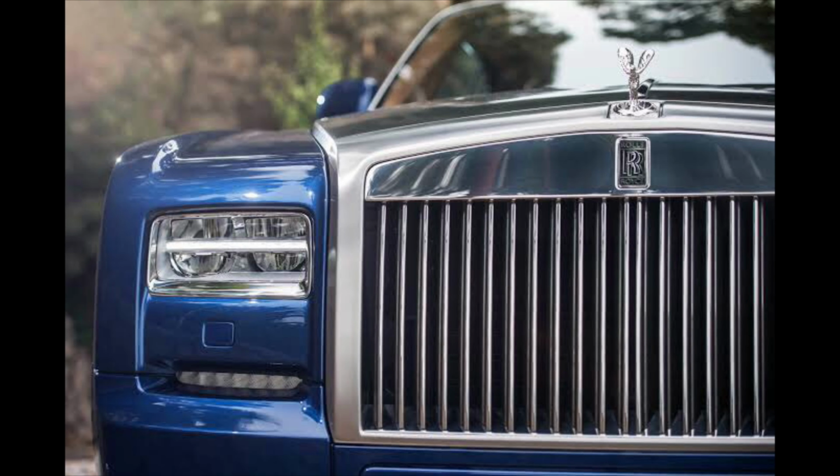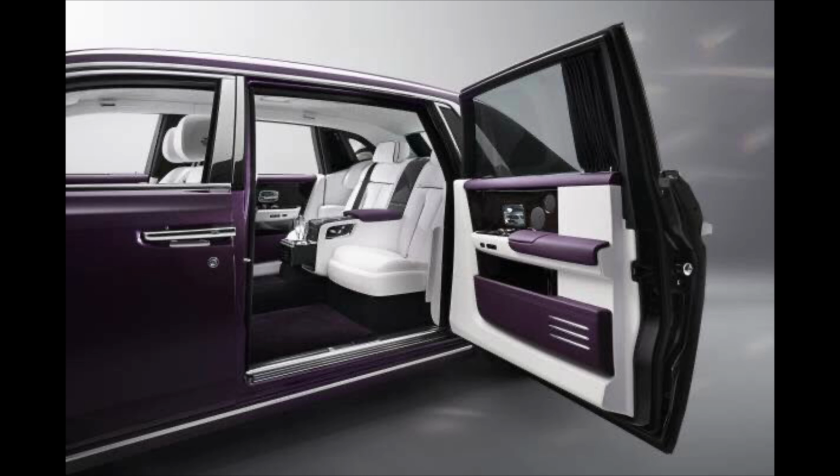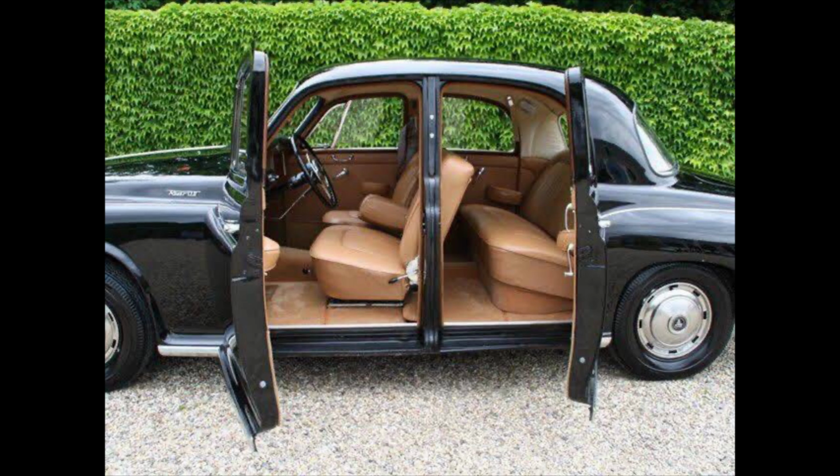The suicide doors have been popularized by Rolls-Royce. It's used on the Rolls-Royce Phantom, the Rolls-Royce Ghost, the Rolls-Royce Wraith, the Rolls-Royce Dawn. Some people even call them Rolls-Royce doors. There are also other manufacturers that have used such doors in the past and still use them now, like the new Lincoln Continental, which has suicide doors at the rear. An advantage of this door is that it opens up wide and allows you to get into the vehicle easily.